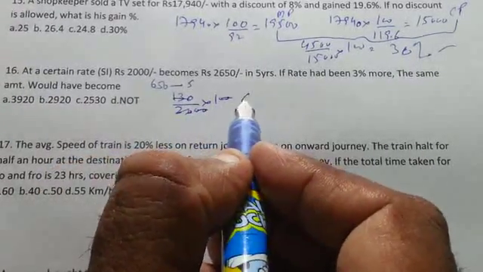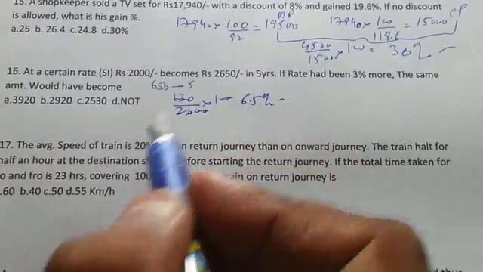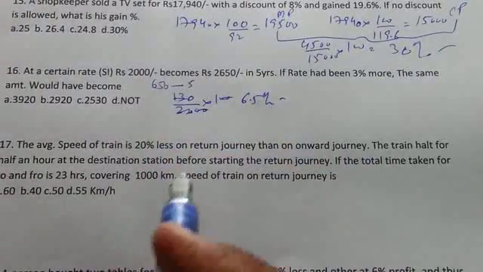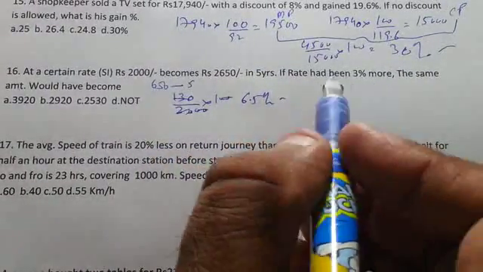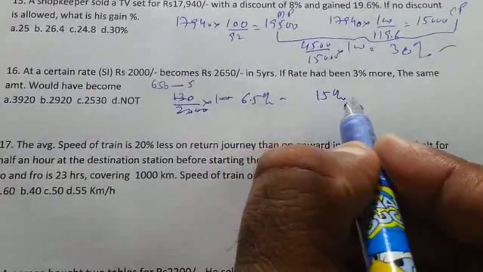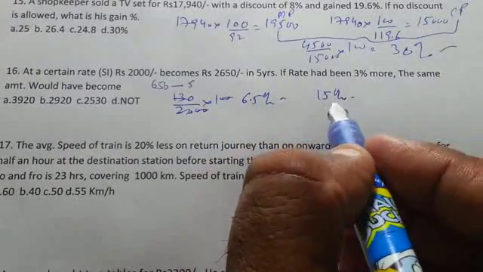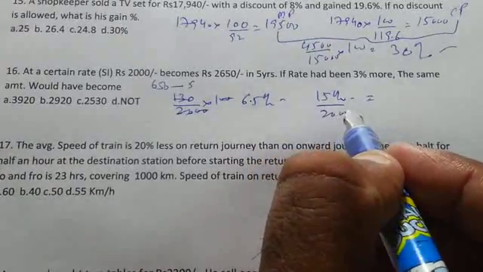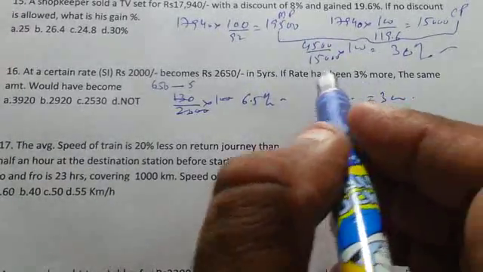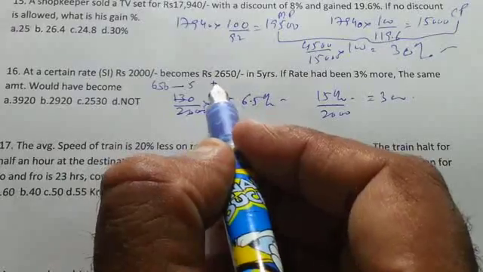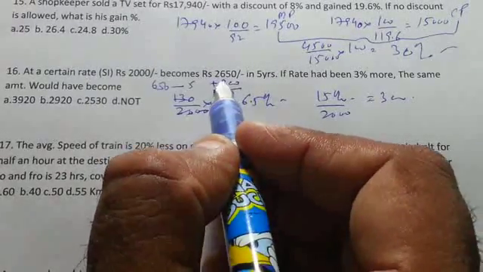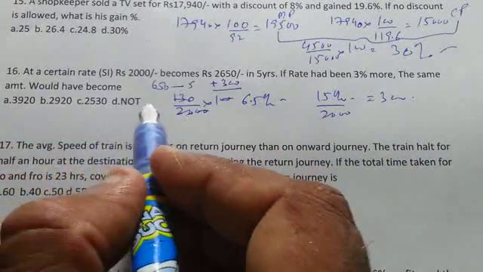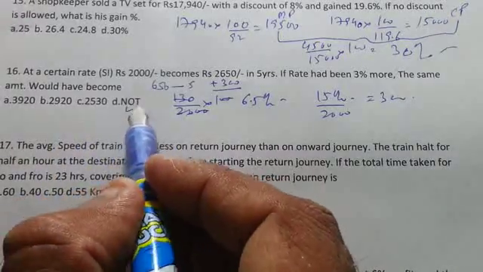So let us say it is 6.5% rate of interest. Now the question is, if rate has been increased by 3%, that means we will be getting 15% more on 2000. So what is 15% of 2000? 15% of 2000, it is 300 more. So instead of 2650, I'll be getting 300 rupees more. It becomes 2950. It is not any choice over here. So it is none of these.